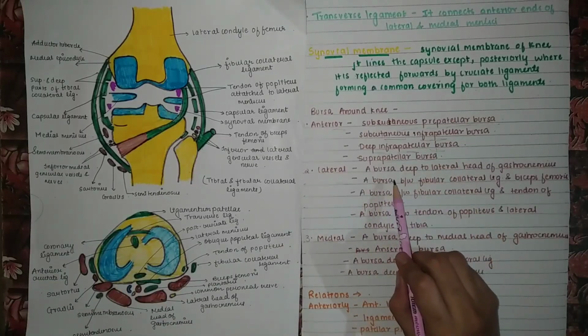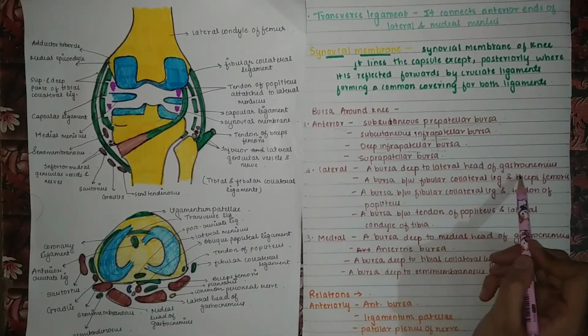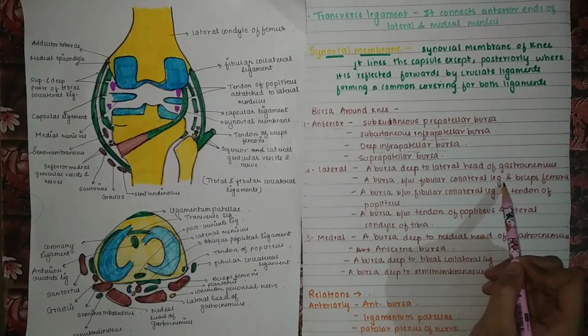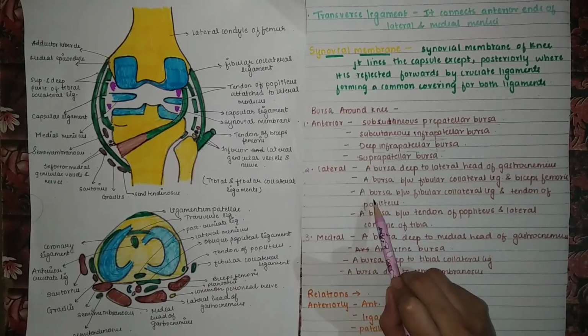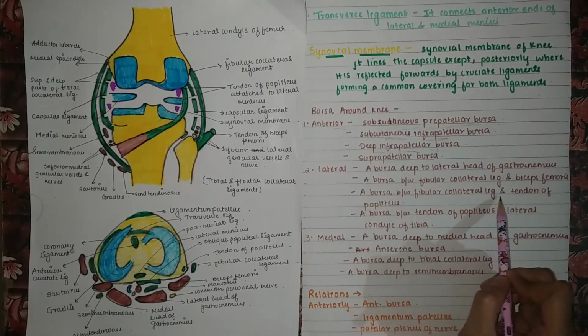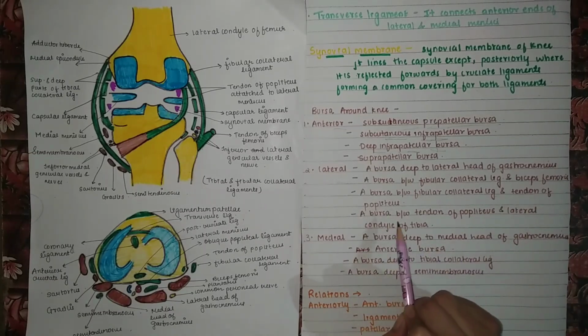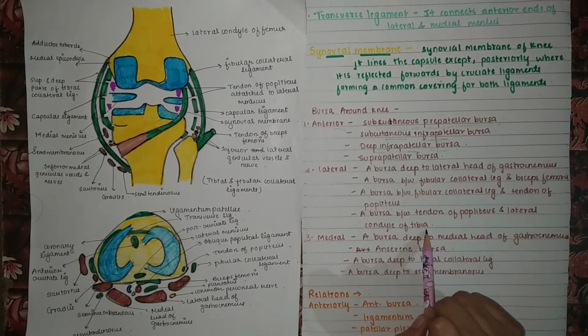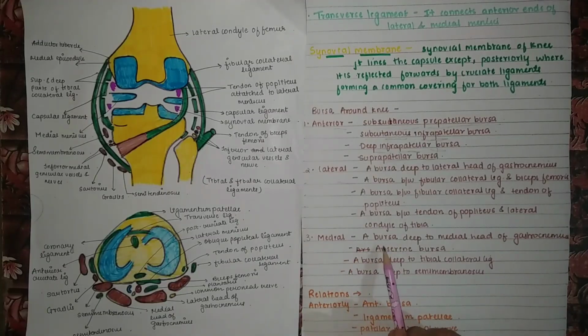Lateral, it has a bursa deep to lateral head of gastrocnemius, a bursa between the fibular collateral ligament and biceps femoris, a bursa between the fibular collateral ligament and tendon of popliteus, a bursa between the tendon of popliteus and lateral condyle of tibia. Medial bursa: a bursa deep to the medial head of gastrocnemius, a bursa deep to tibial collateral ligament, a bursa deep to the semimembranosus.